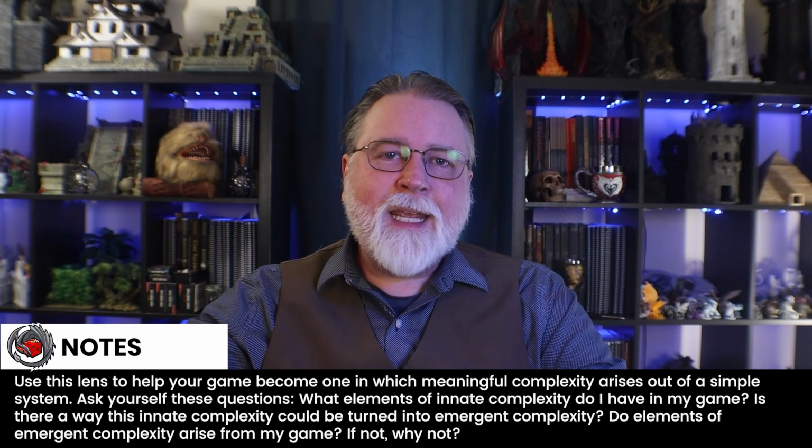Schell treats complexity as a resource. Every rule, modifier, and exception competes for cognitive space. That space is limited and shared. When too much of it is consumed by procedures, less remains for imagination, decision-making, and emotional investment.